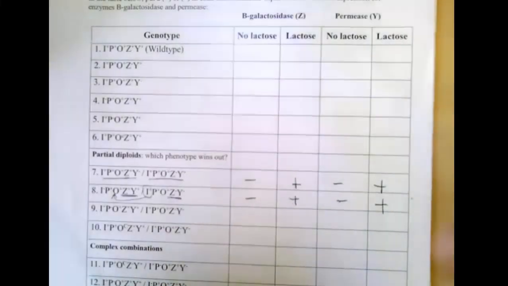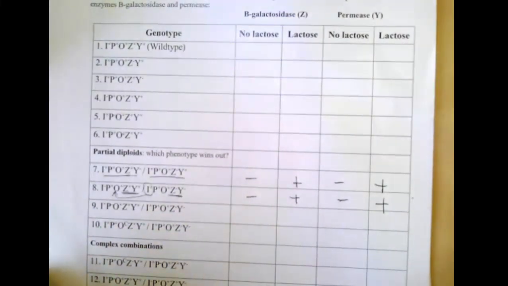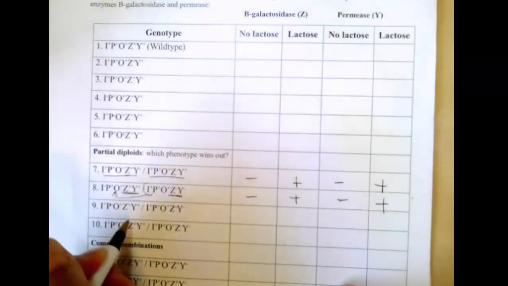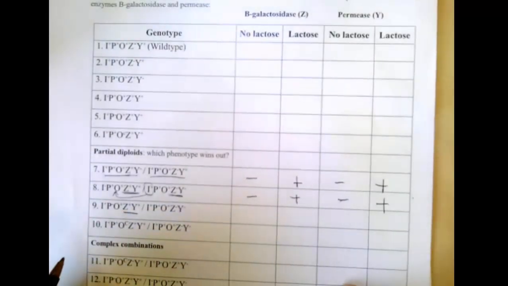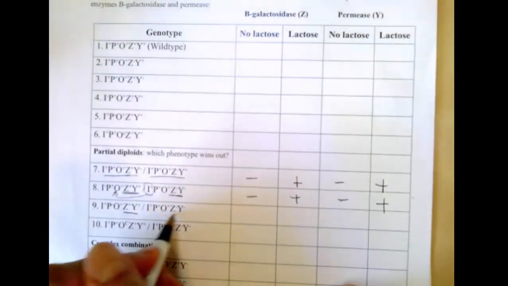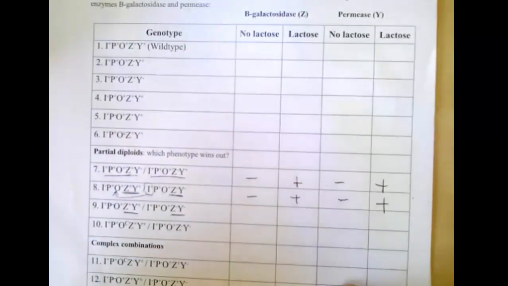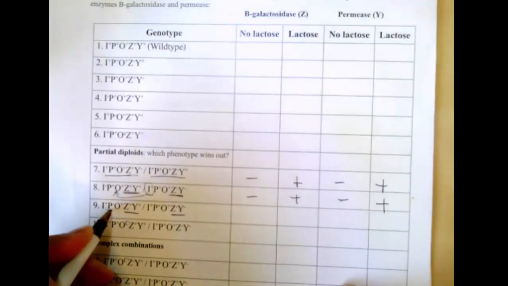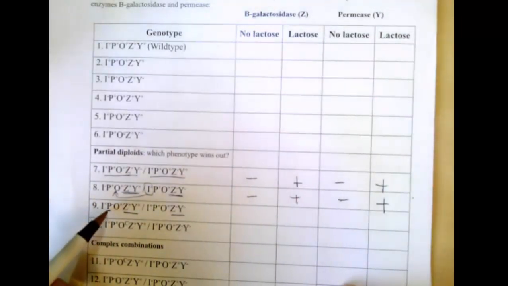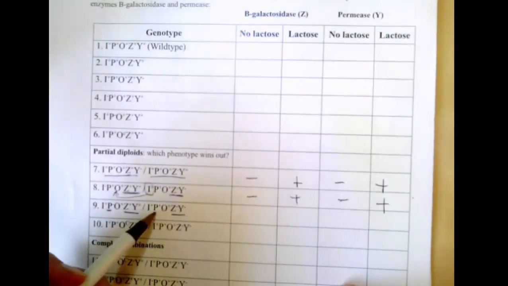Next, let's look at number 9 and number 10. So in number 9, we have the same situation that we have the wild type Z and the Y gene in the first copy of the operon, and then a mutant Z and Y gene in the second copy of the operon. In addition, we also have a mutant promoter in that first LAC operon, while the second promoter is wild type.